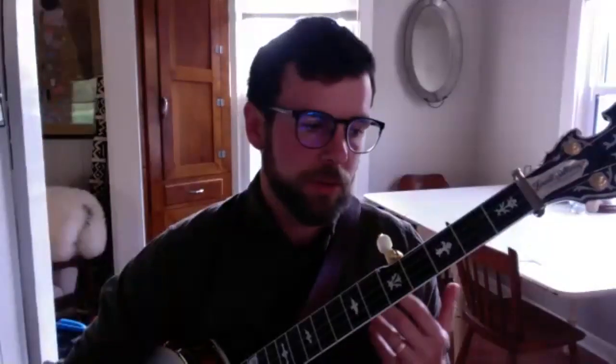The way that I like to think about scales is with scale degrees. I don't necessarily think about the note names, although I do know the note names, and I don't think it's a bad idea to learn the names of the notes, but I really like to think of the scales in terms of scale degrees.